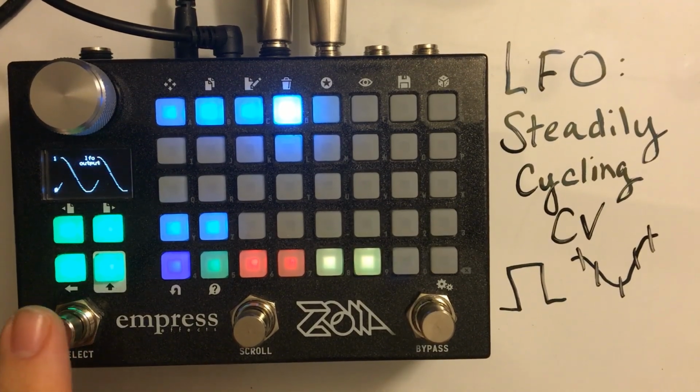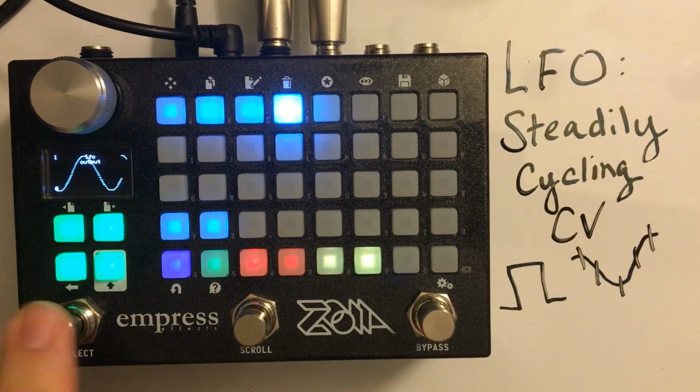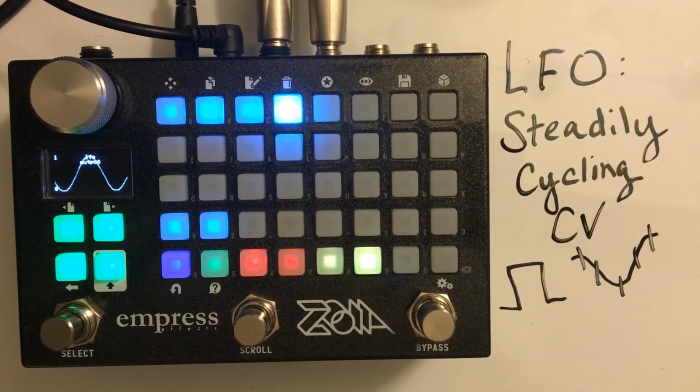Each time I press it, it resets to its starting position.